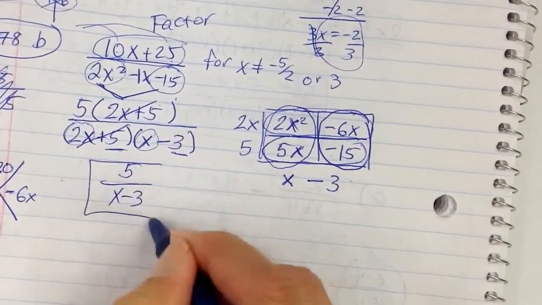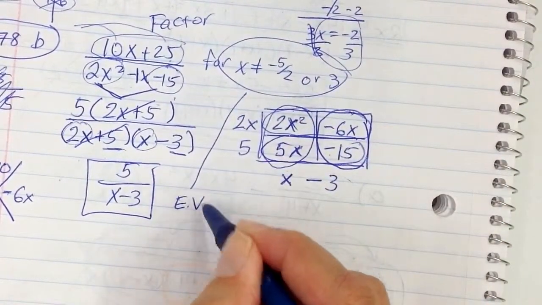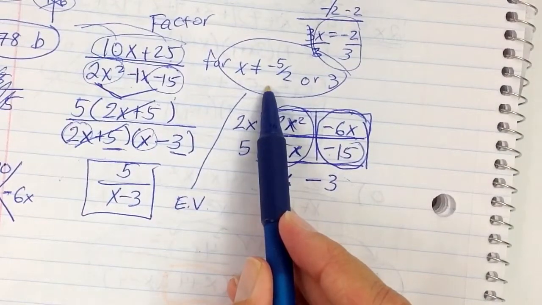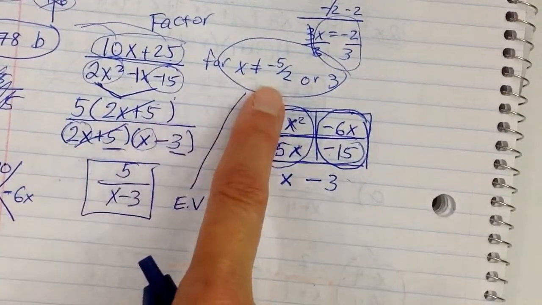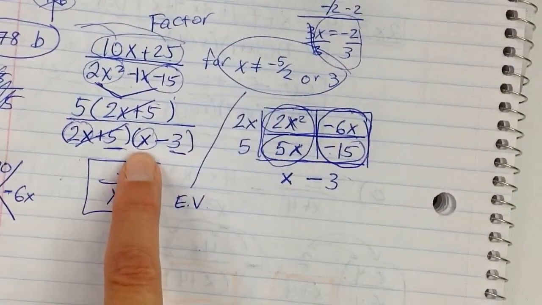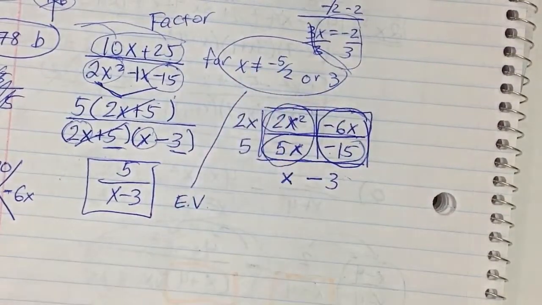Okay. And our excluded values, they already gave us right there. Our excluded values, I'll put EV for excluded values. X cannot equal negative 5 halves because if I solve this, I set this equal to 0, I'll get negative 5 halves. Set this equal to 0, I'll get 3. X can be any number besides those two numbers.